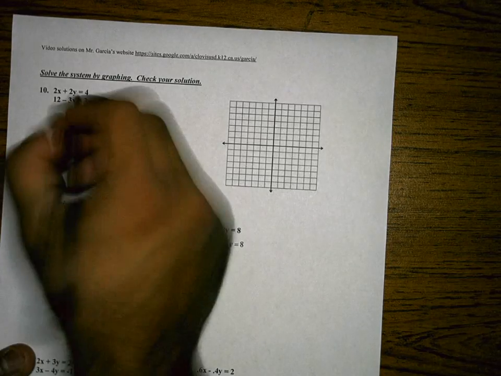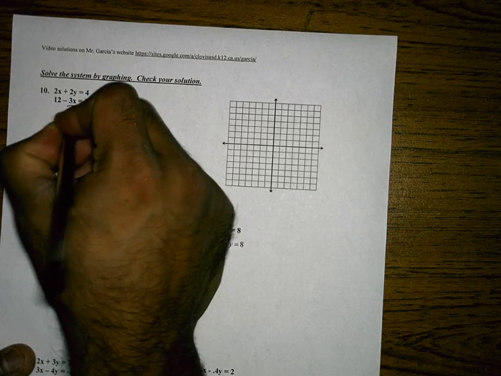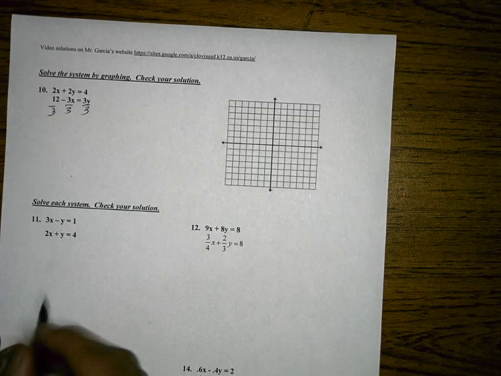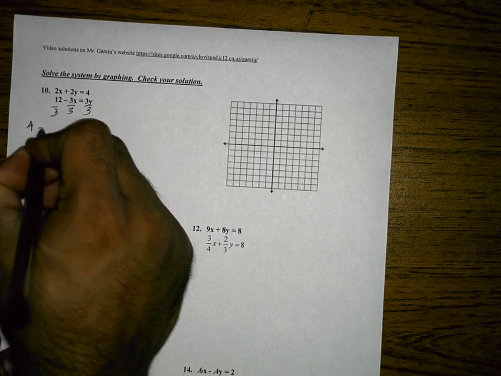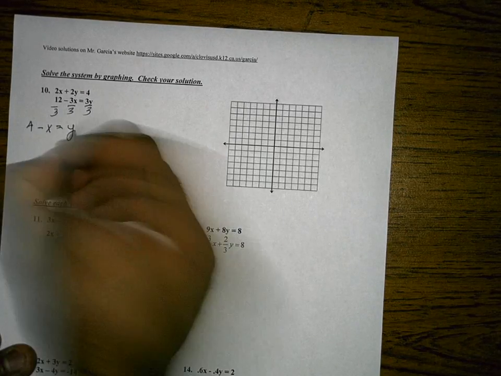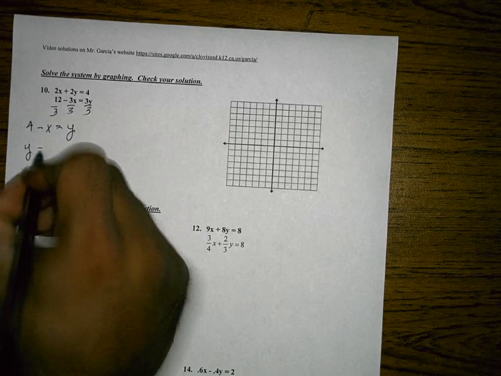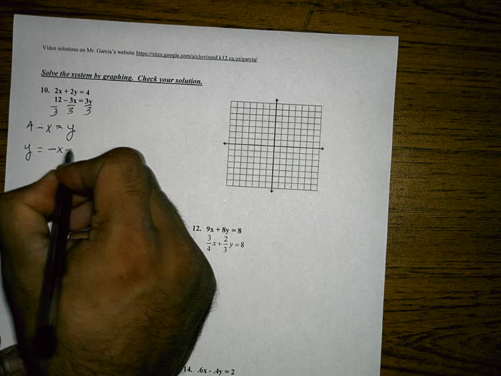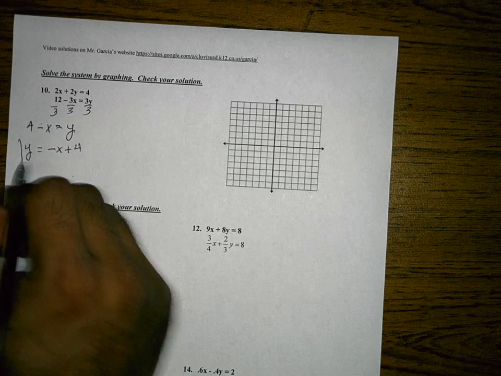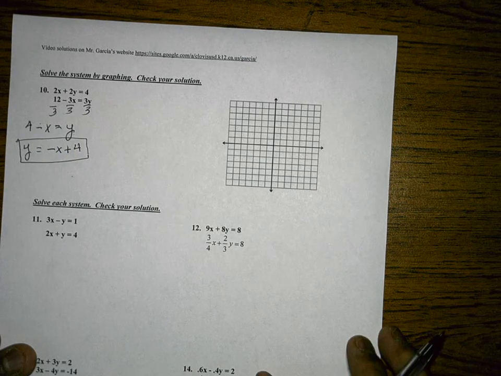So I'm going to start with this bottom one and get this y by itself. So I get 4 minus x equals y. And if it does help, I'll go ahead and just put these on opposite sides and put the x first. Okay. I'm going to put a box around that. So that's one that I'm going to graph.